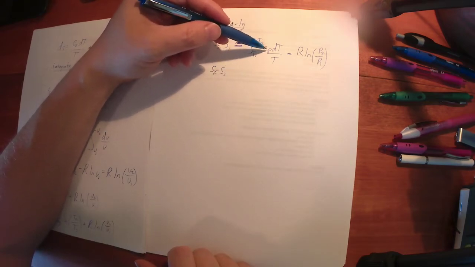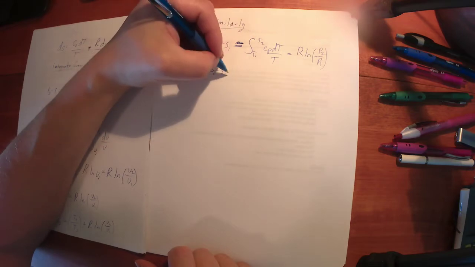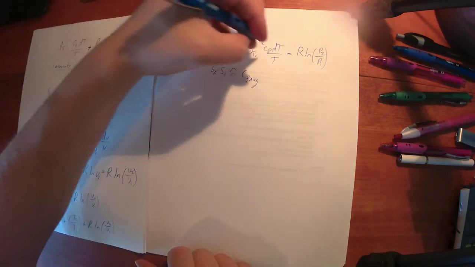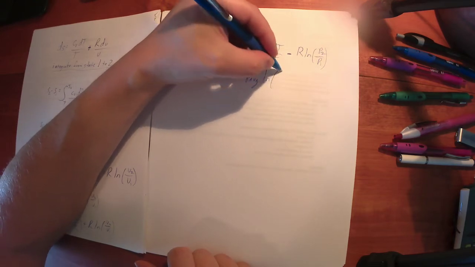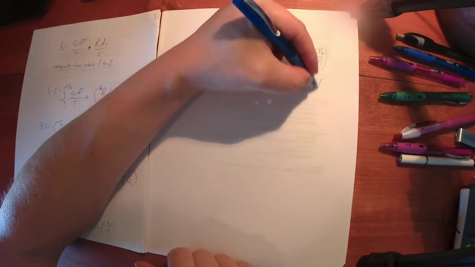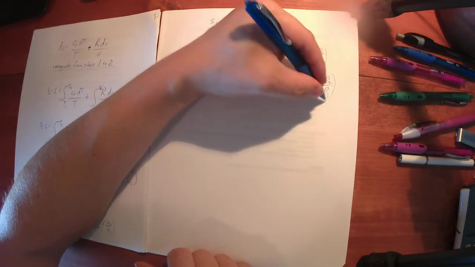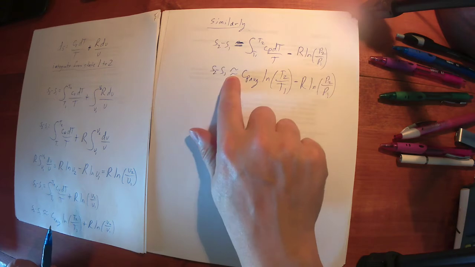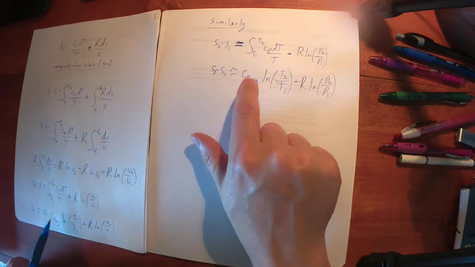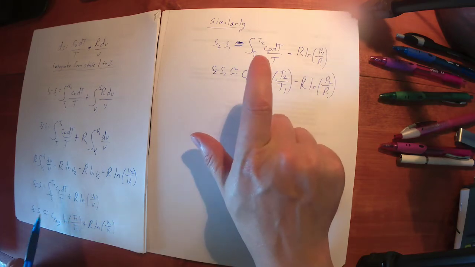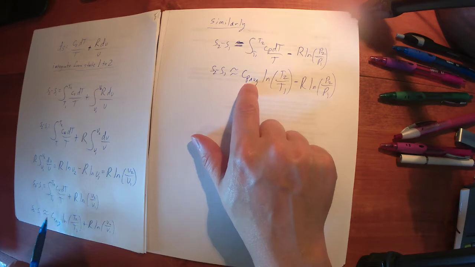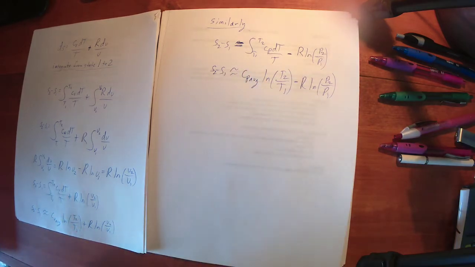Well, if you assume this is constant at the average temperature, you can approximate this as C sub P at the average temperature times the natural log of T2 over T1 minus R times the natural log of P2 over P1. Now again, this is an approximation. We're using the average specific heat. Don't just pull the first specific heat at the lowest temperature. You actually have to go in and find the average specific heat at the average temperature. So go find the average temperature, go find the specific heat.